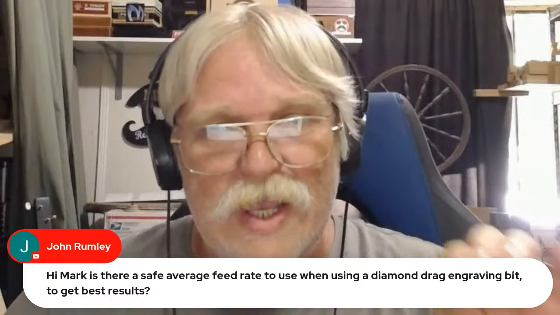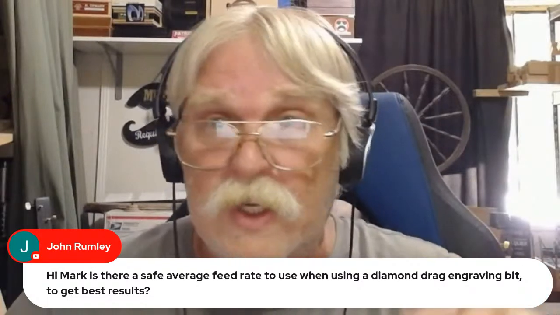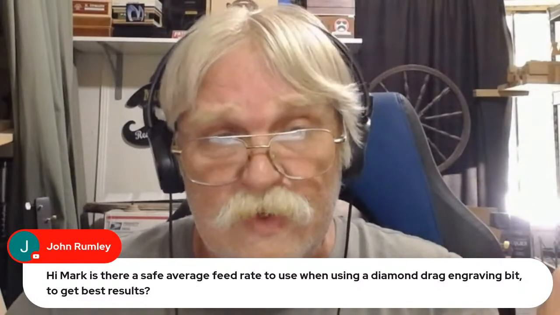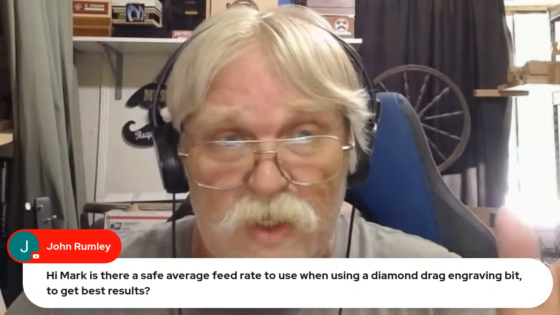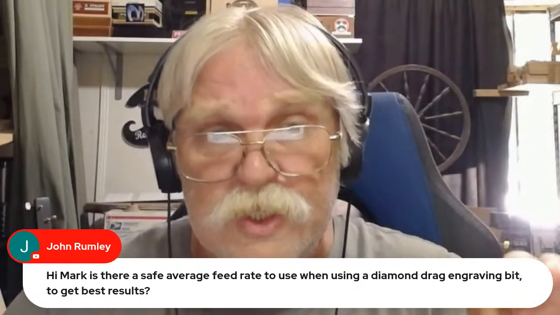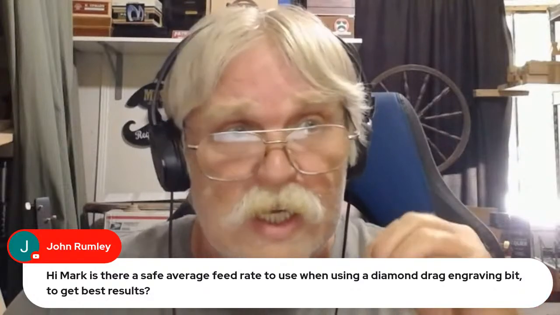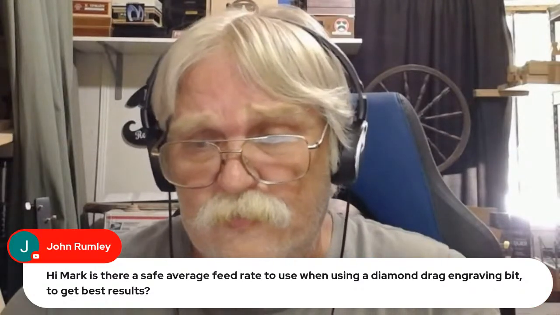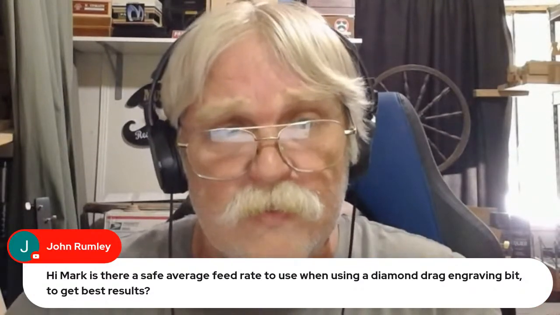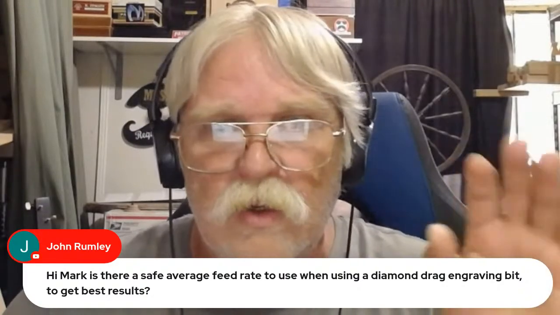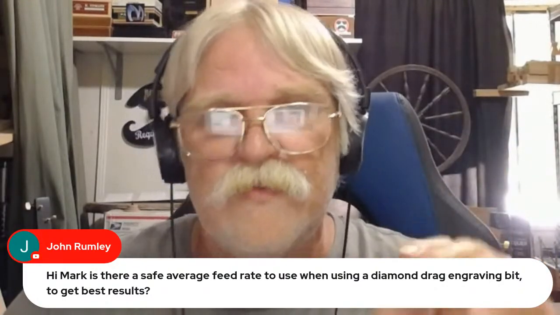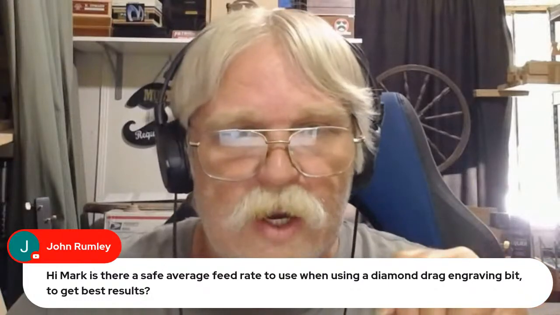So I will start conservative somewhere around 50 inches per minute on my machine, and then bump it up or down as I see how it's cutting. Very rarely do I end up running it at 50. I might end up cutting at 150 inches a minute. Maybe the wood doesn't like the bit being pushed that hard through it. It's got some dense pockets in it or something like that, and I have to back it down to 80 or 90. But I start conservative and then work my way up from there.